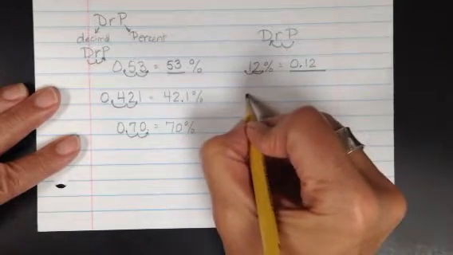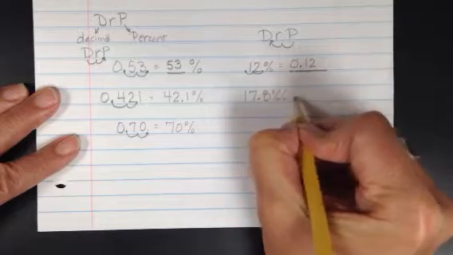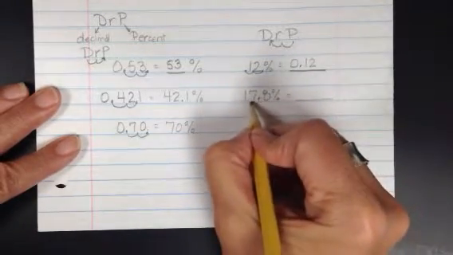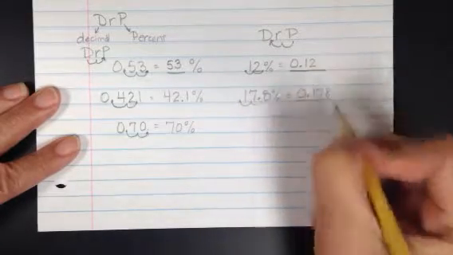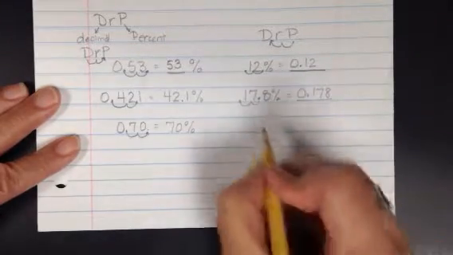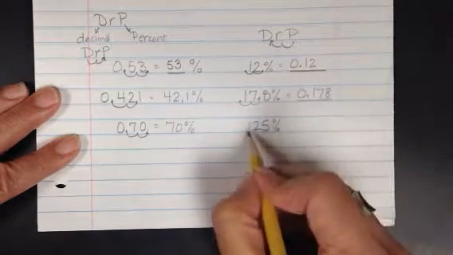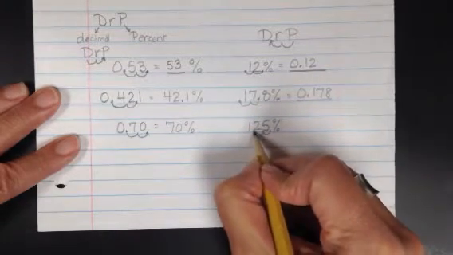Sometimes I have numbers like 17.8%. I'm going to make that into a decimal. Again, 2 places to the left, 0.178. Or it could be something like 125%. Here again, there's no decimal shown, so I'm going to go to the end, 2 places to the left.